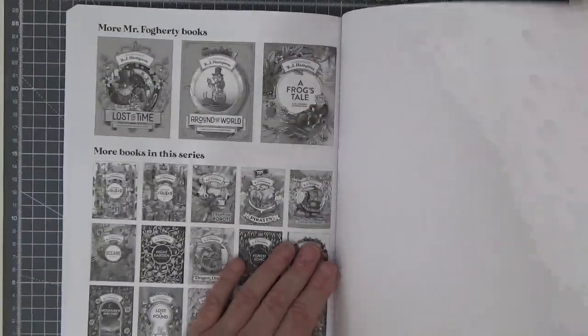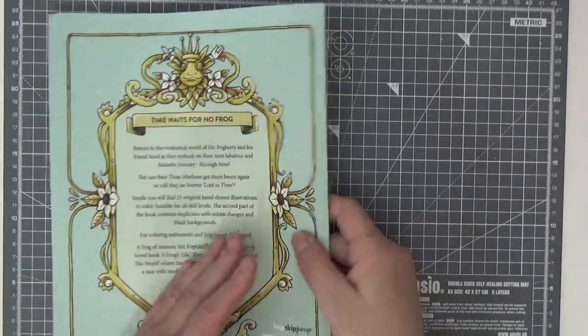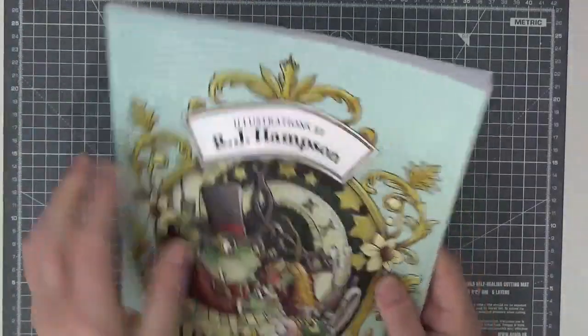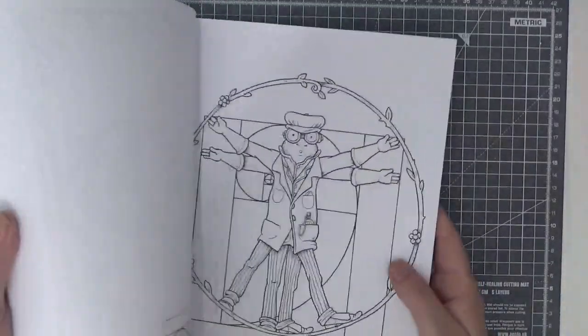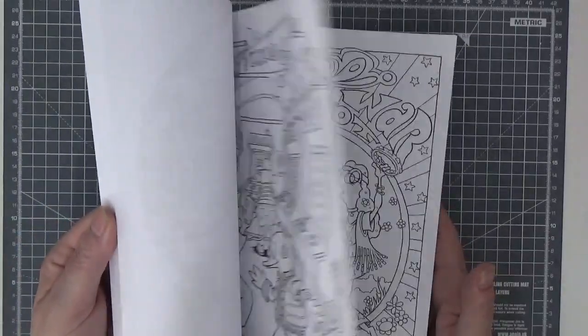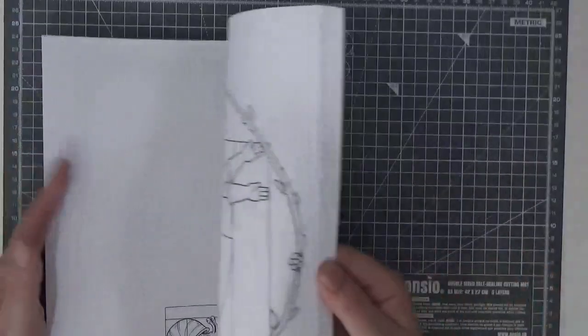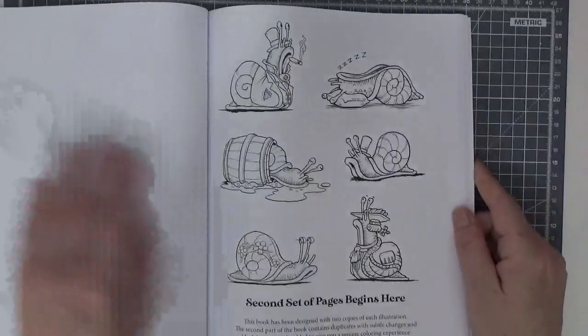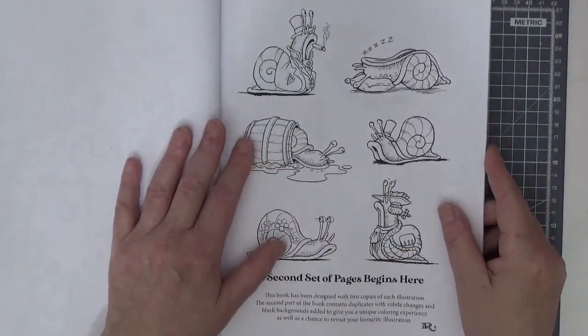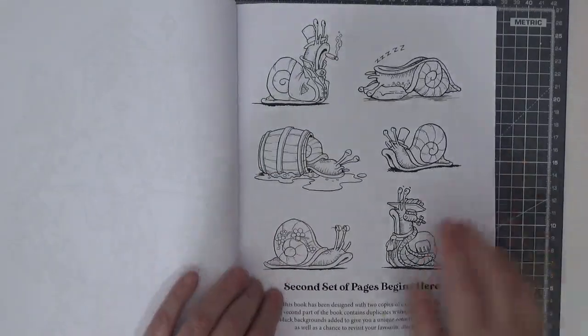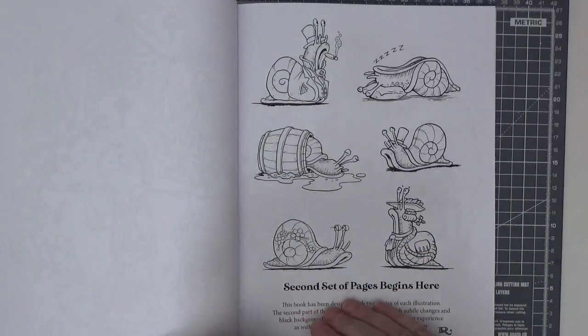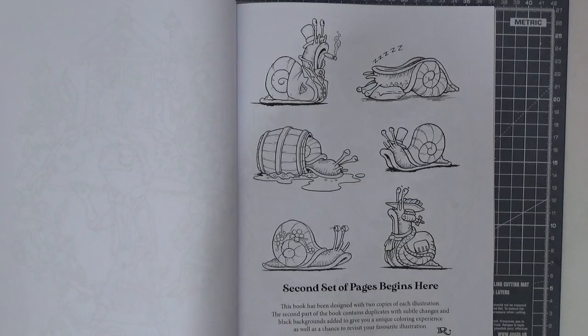And sadly, we're at the end. I do love flipping through books. Okay, so what I thought we'd do is, because I just absolutely fell in love with him and he made me laugh, is the snail page here, but I'm not sure. So I'm going to go off and get some planning done, and then I'll be back and we're going to do a colour with me in this wonderful book. So I'll see you in a second.